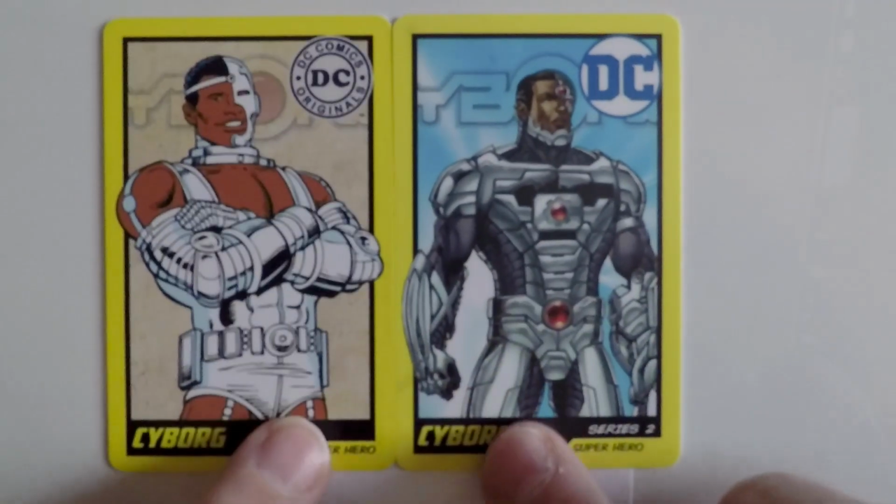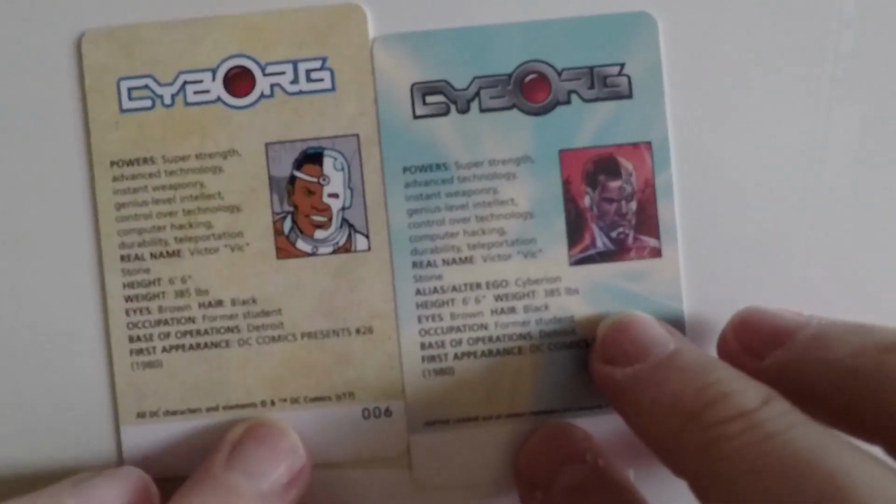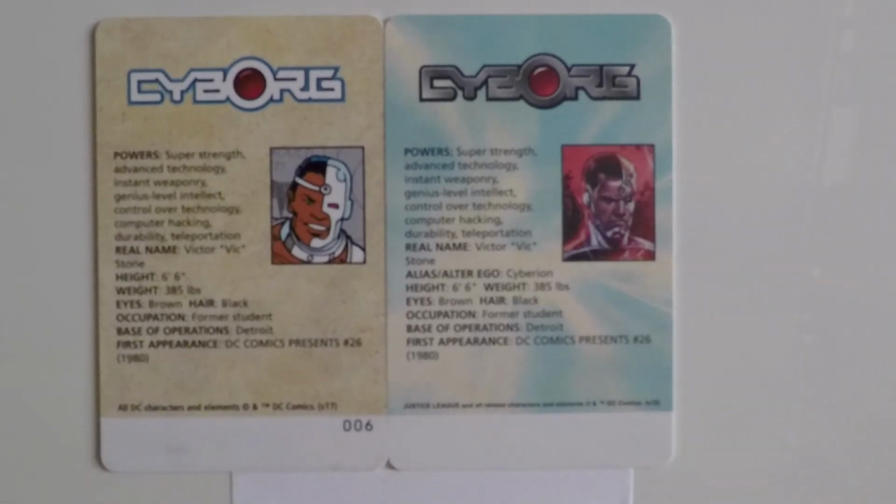Card number 6 is Cyborg. So that's Cyborg. Look at the back. And it looks like here the back, except for the design, does have the same information.